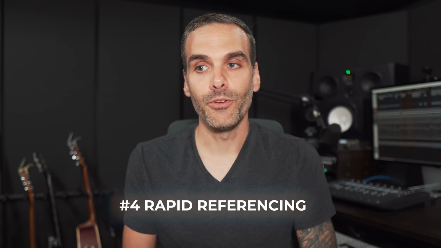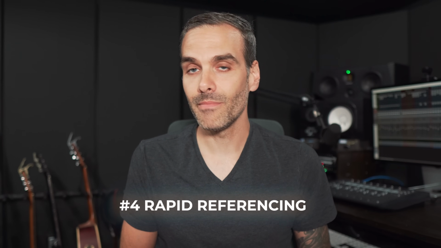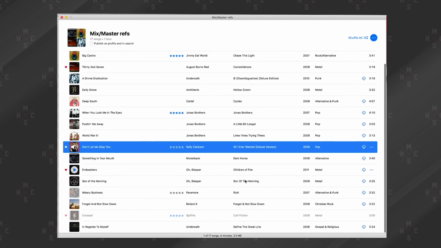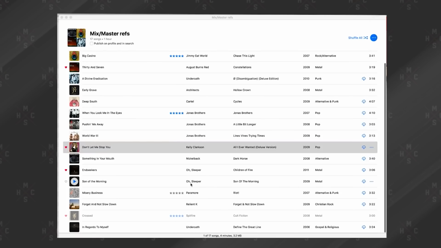Small change number 4 is rapid referencing. So using reference tracks while you're mixing is absolutely crucial, but reference tracks can also start to become a major distraction and a huge enemy to your mix. Now, the purpose of reference tracks is to provide you with an overall ballpark sense and calibrate your ears. That's the purpose of them, right? You just want to know, do I have roughly the right amount of low end and mid range and high end compared to all these other finished records?